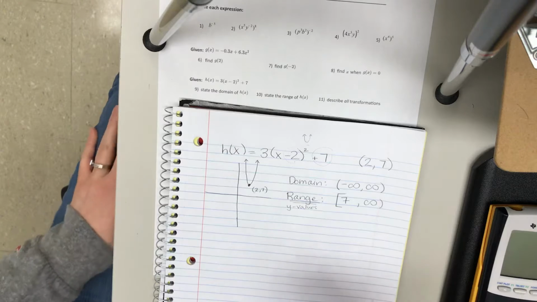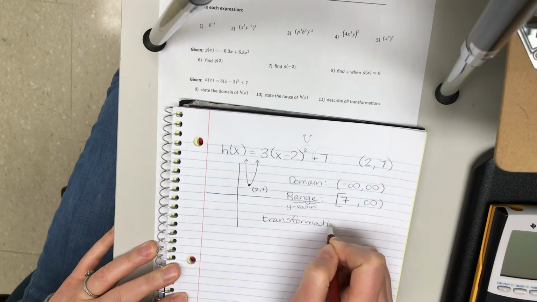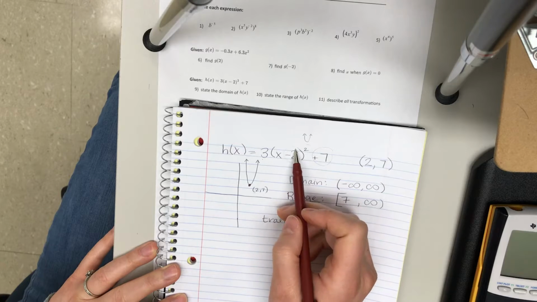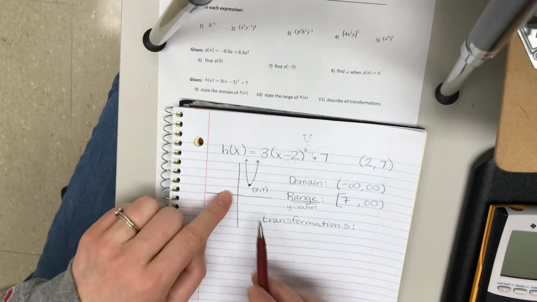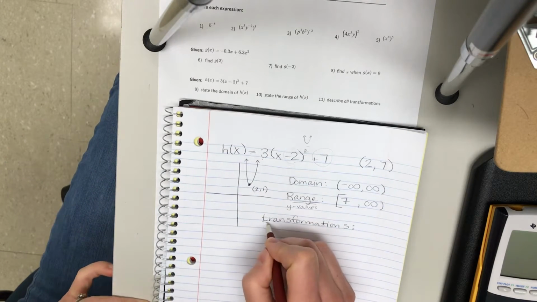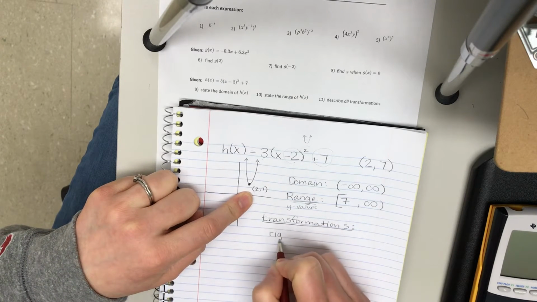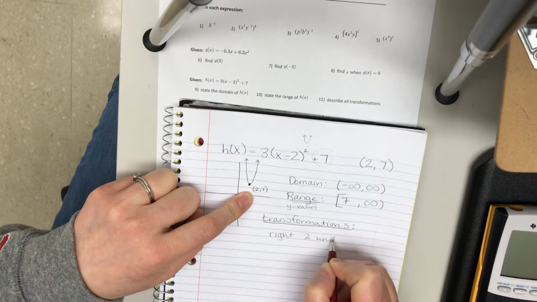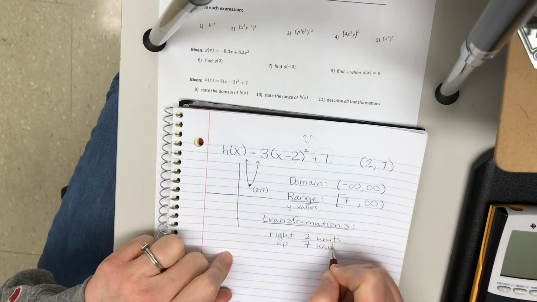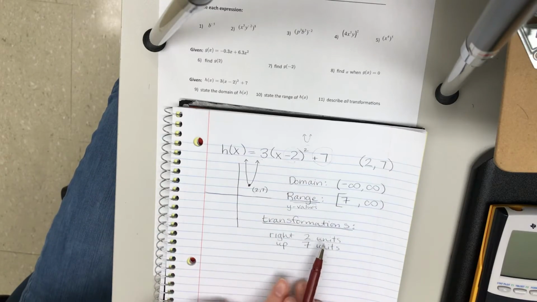The third question is to describe all the transformations. And I see 3 here. I see the number 3, I see this number 2, and I see this number 7. And when we talk about the vertex, we've already really almost described 2 transformations, okay? We're going to say that it moved to the right 2 units. It moved up 7 units, right? The entire parabola, the original y equals x squared parabola, moved right 2 and up 7.